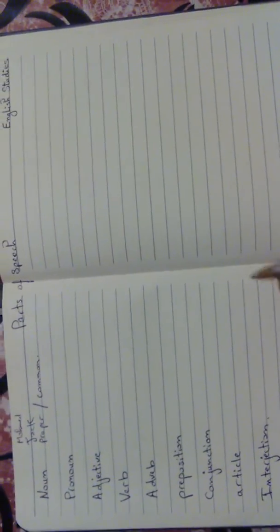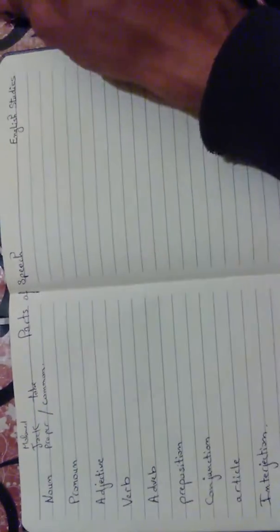Proper nouns, for example, Mr. Jack, Mohammed. Those are proper nouns. Common nouns are words or expressions that express objects or things that we know. For example, a table, a pen, a book, etc.